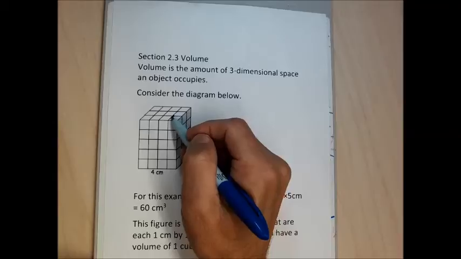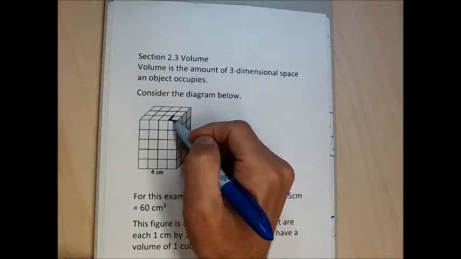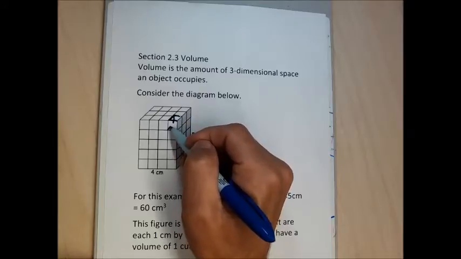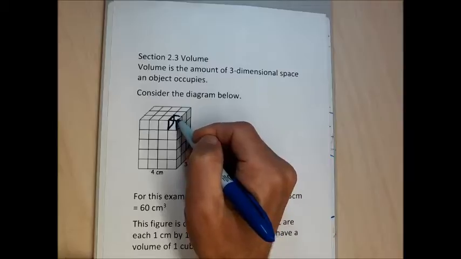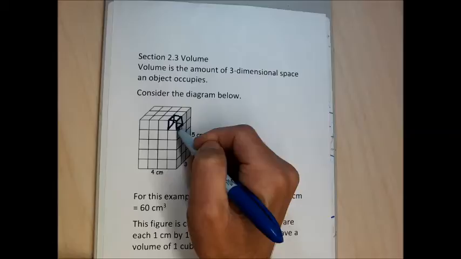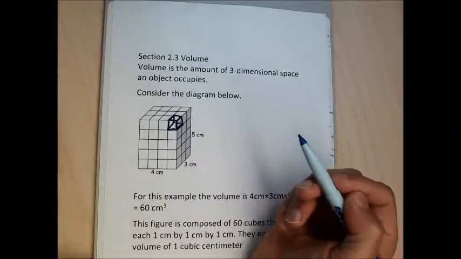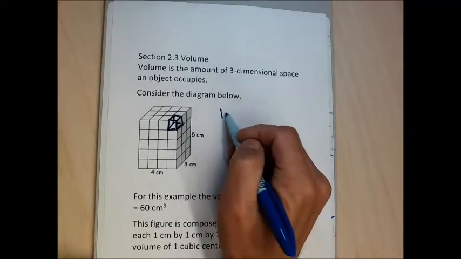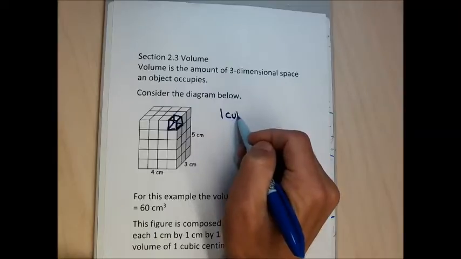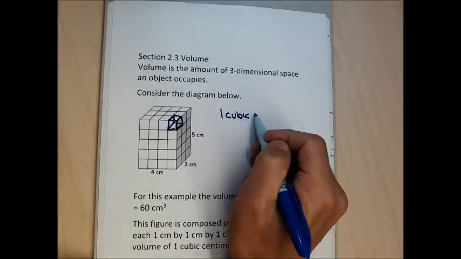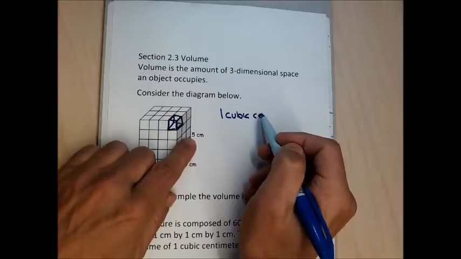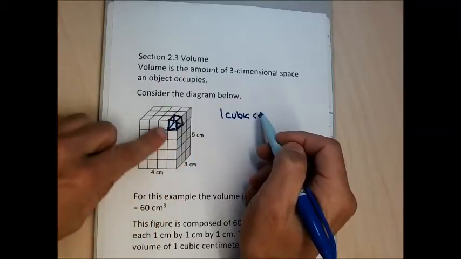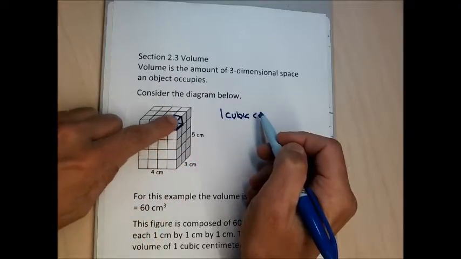What I tried to do is find a picture that showed volume, decently anyways, and each one of these boxes that make up this diagram is going to be 1 cubic centimeter, because each one of these boxes is going to be 1 centimeter by 1 centimeter by 1 centimeter.